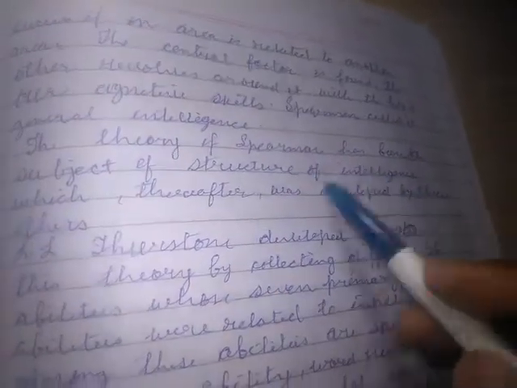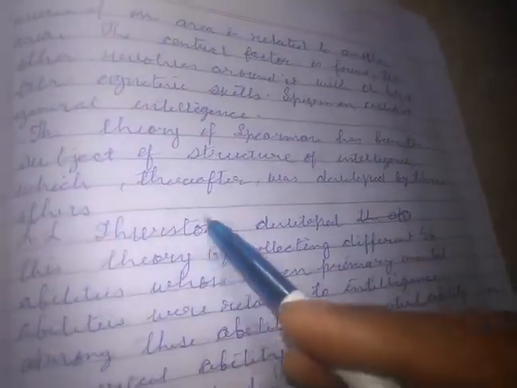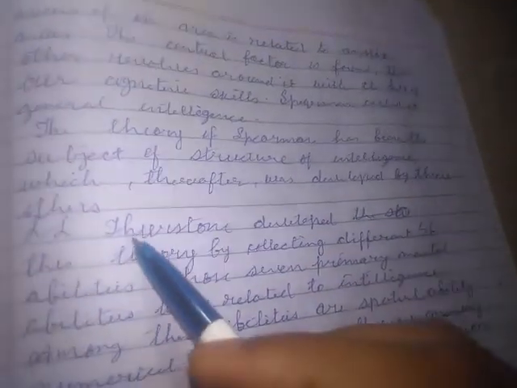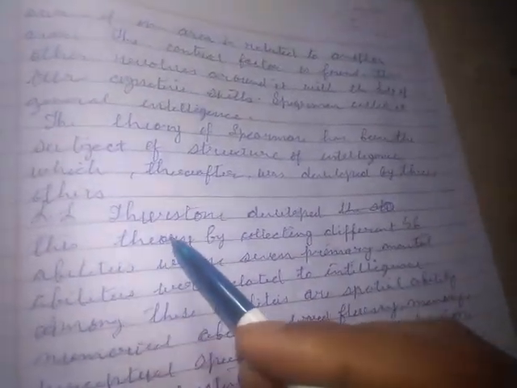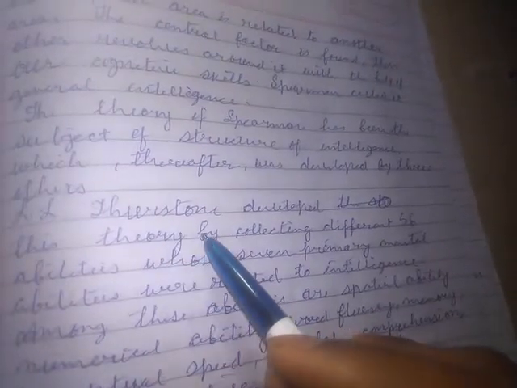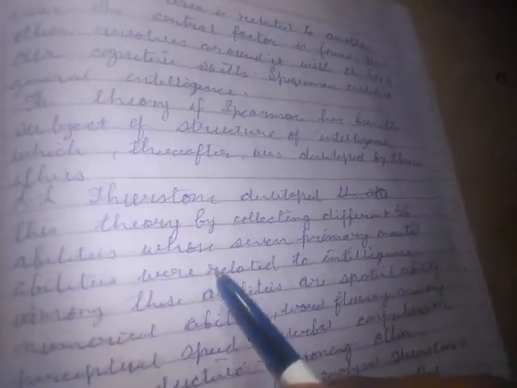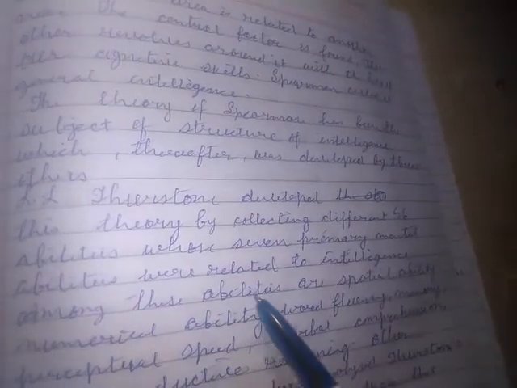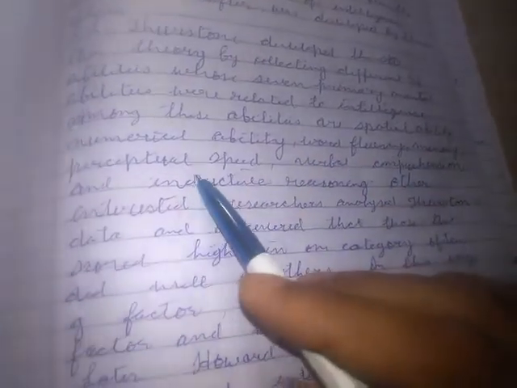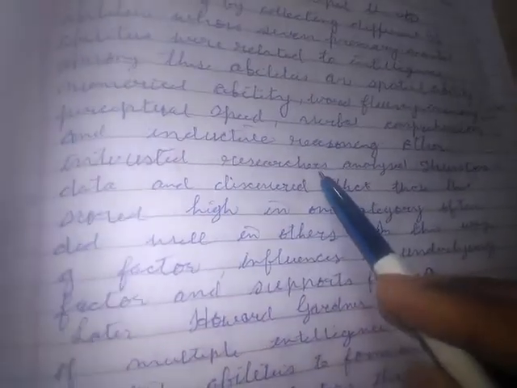The theory of Spearman has been the subject of a structure of intelligence, which thereafter was developed by three others. L. Thurston developed this theory by collecting 56 different abilities, of which 7 primary mental abilities were related to intelligence. Among these abilities are spatial ability, numerical ability, word fluency, memory, perceptual speed, verbal comprehension, and inductive reasoning.